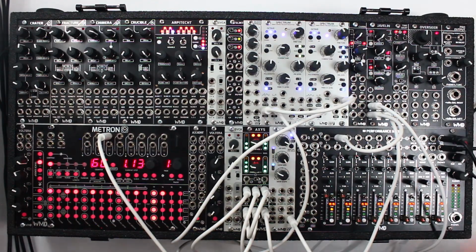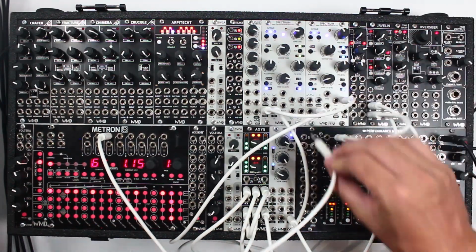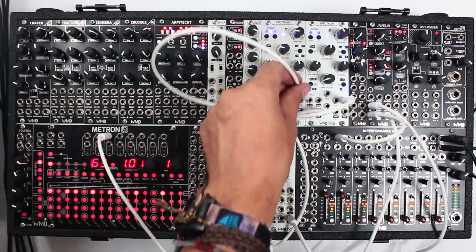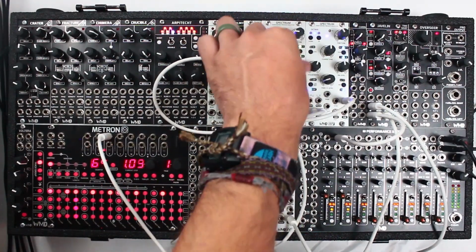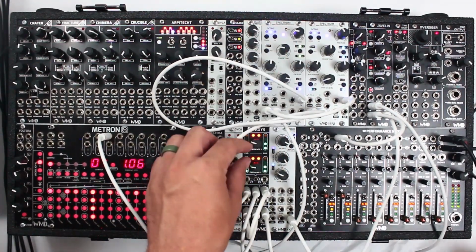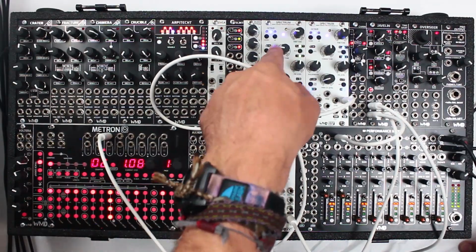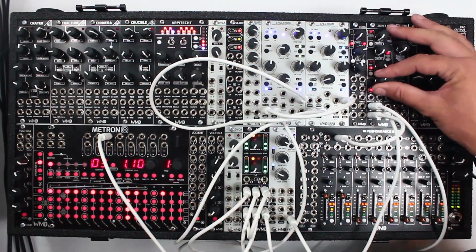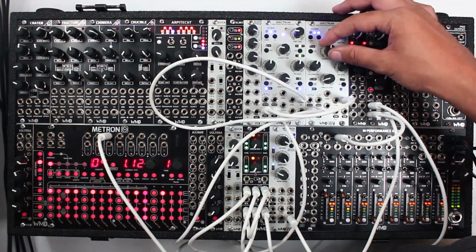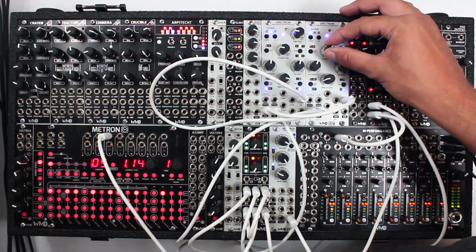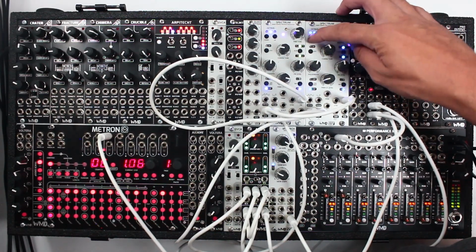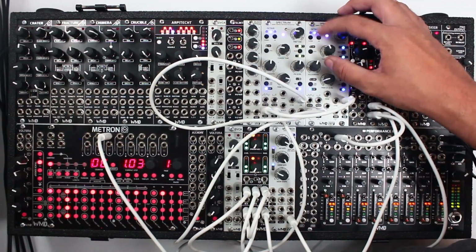We can do some cross modulation, so I'm just going to take the sine wave of the higher spectrum, run it into the first one. Now let's listen to that by itself again. So now this is just this spectrum that we're hearing. That's kind of fun.